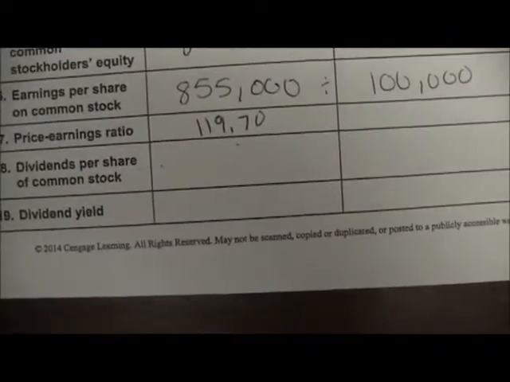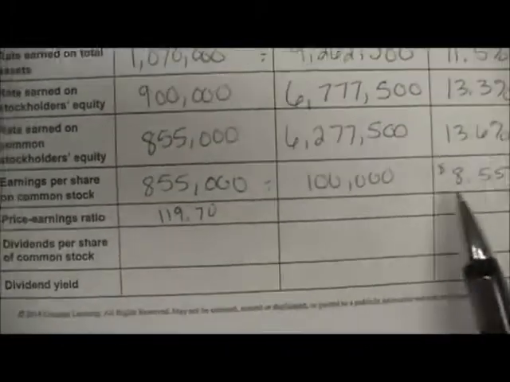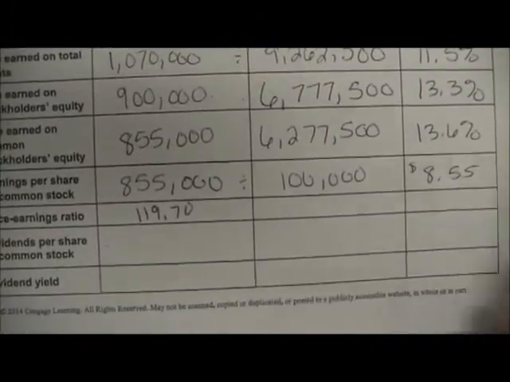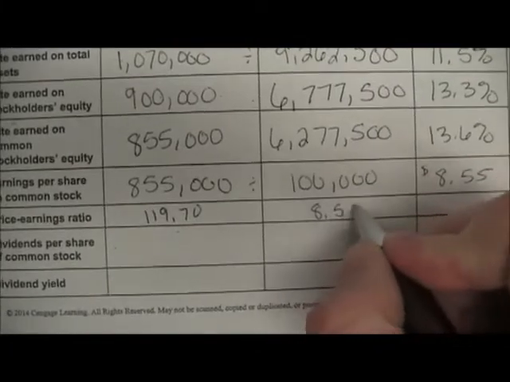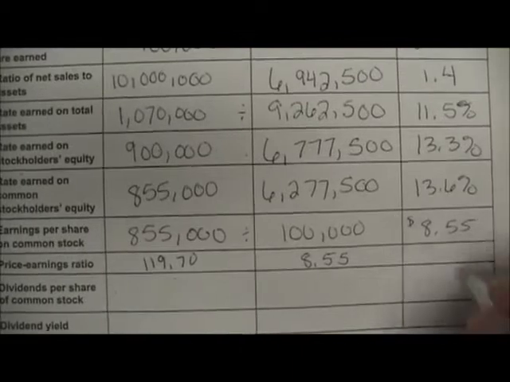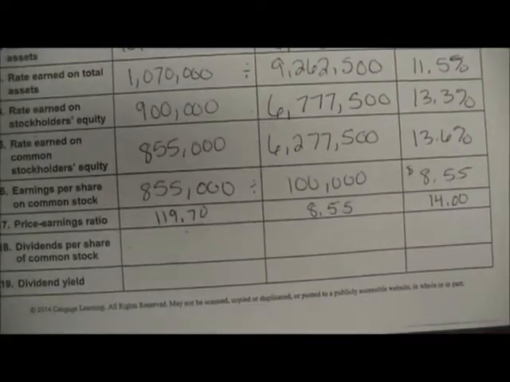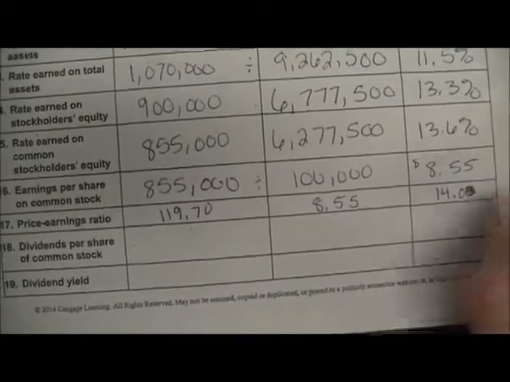And then our bottom number is the earnings per share on common stock, which we calculated up above, and that was $8.55. We're going to divide these two numbers out, and we get 14. Oops, only 1 0, sorry about that.